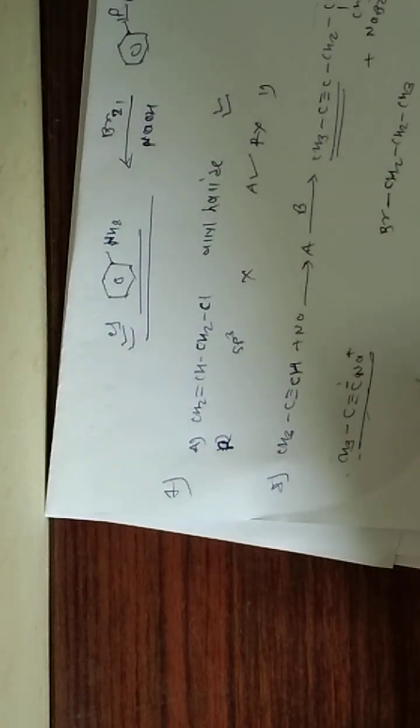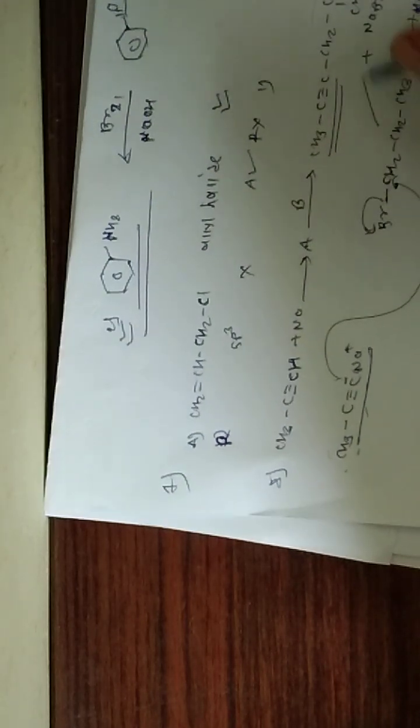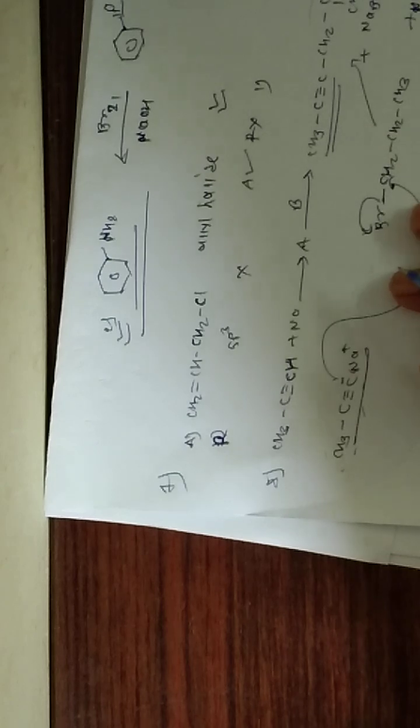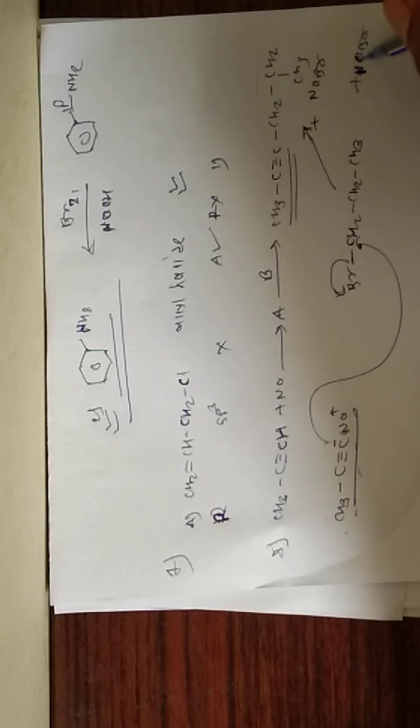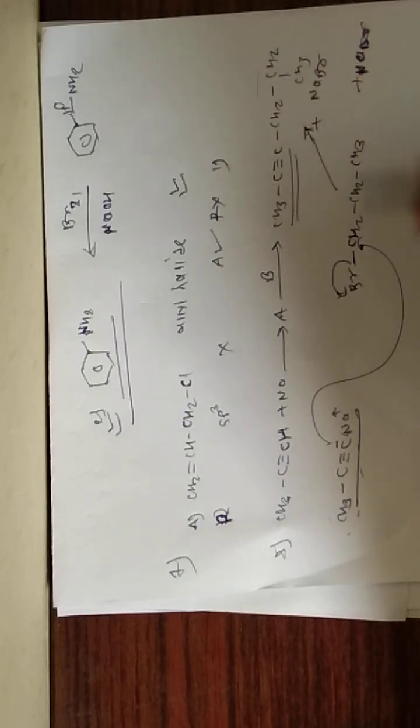Then only this nucleophilic substitution reaction will happen. This will attack, bromine will leave, and the final byproduct will be NaBr.